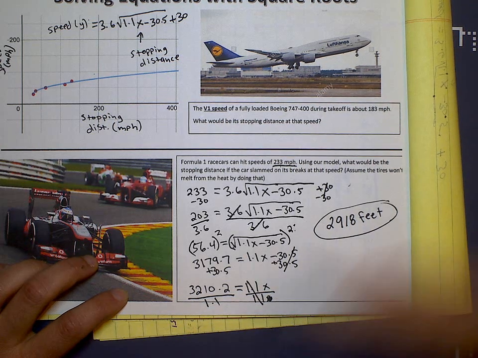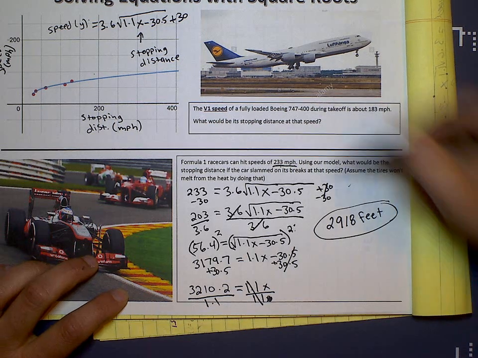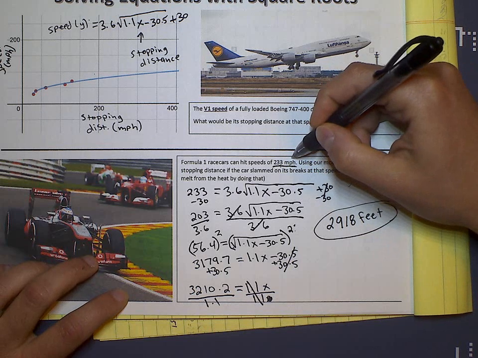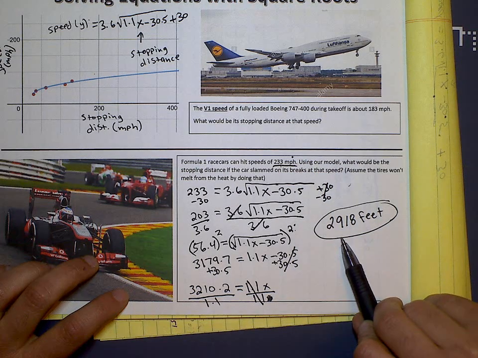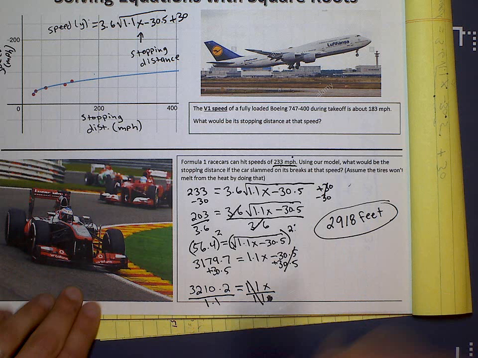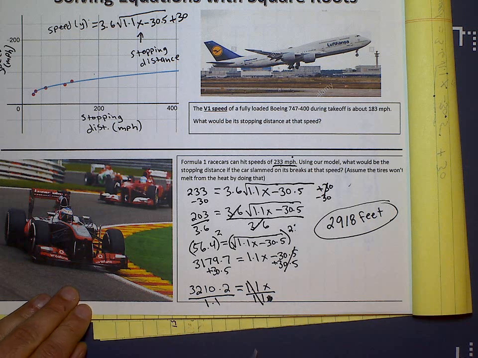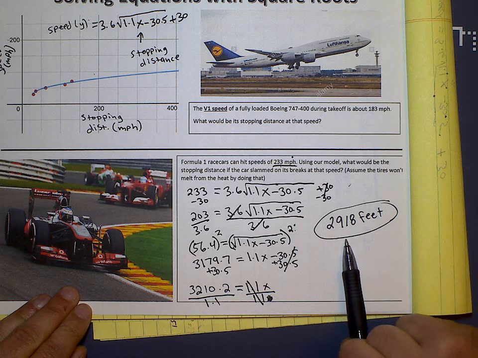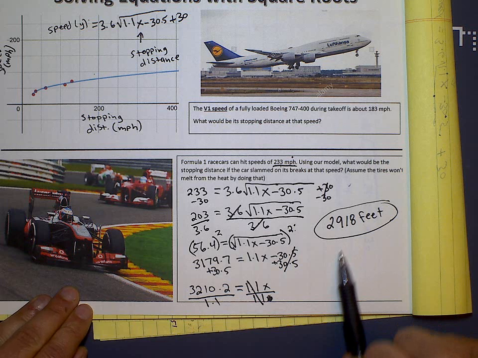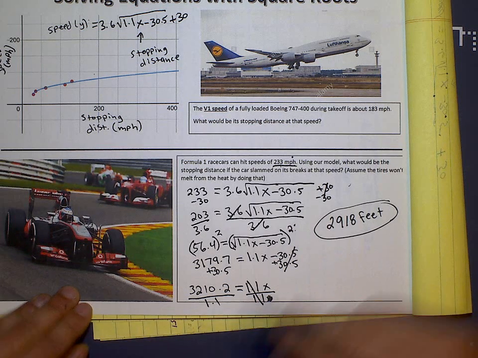So that means that at 233 miles per hour, it takes 2,918 feet for the Formula One car to stop. That's a long ways. As a comparison, 2,918 feet is a little over half a mile, or 2 Eiffel Towers worth of stopping distance.